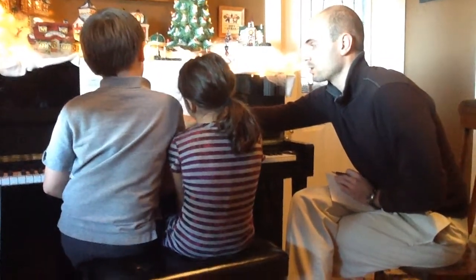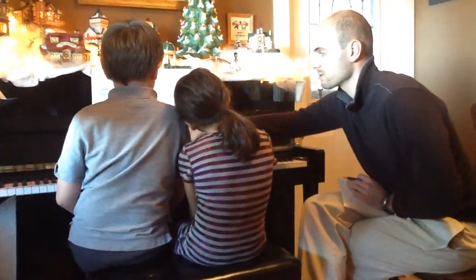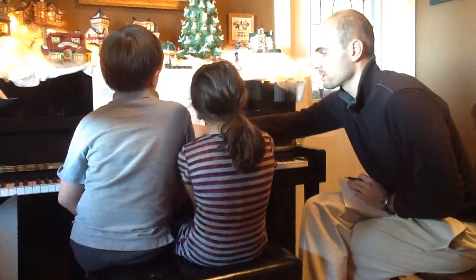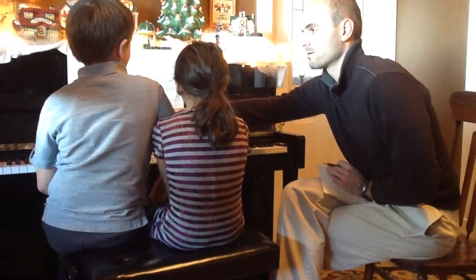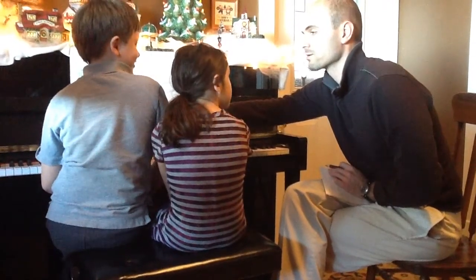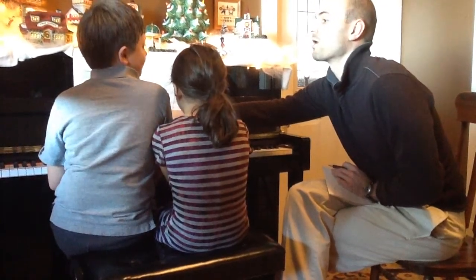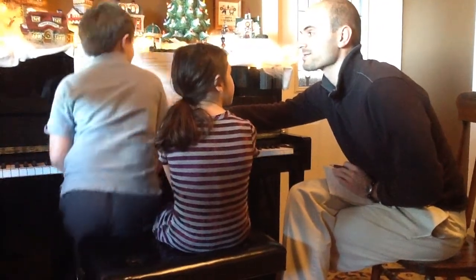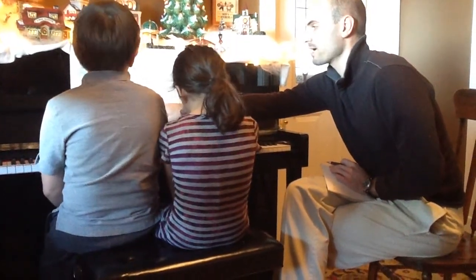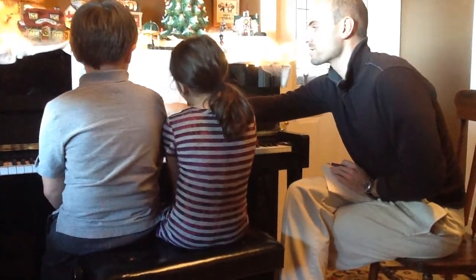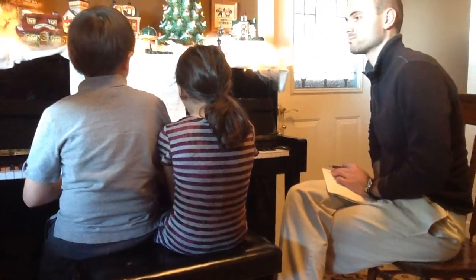So, 1 and 2, and then we have the 3 and the 4. And so what kind of rest do you think this is? If this is a quarter note, then this should be a rest. What kind of rest? If we call this a quarter note, we should call this a quarter rest. Look up here, we have a whole rest right there. And that takes up the whole measure for the top side. Does that make sense?